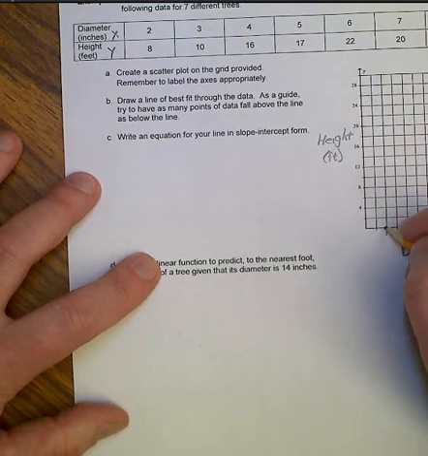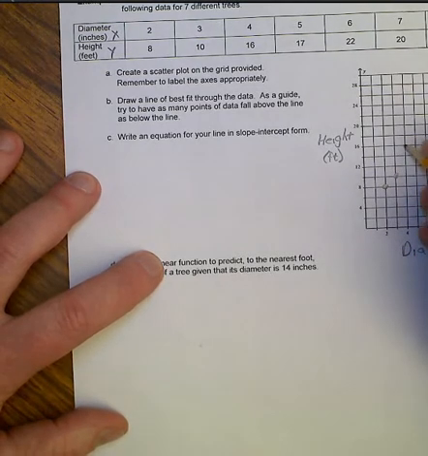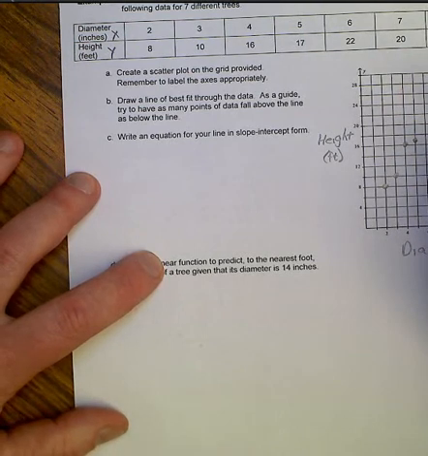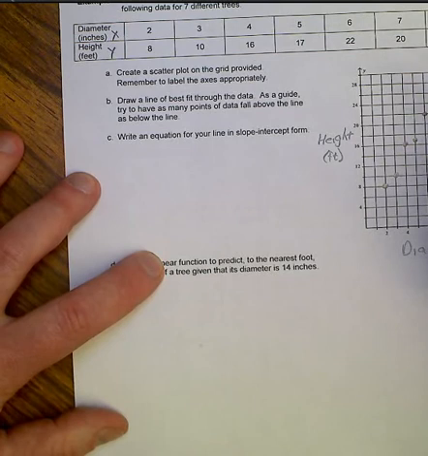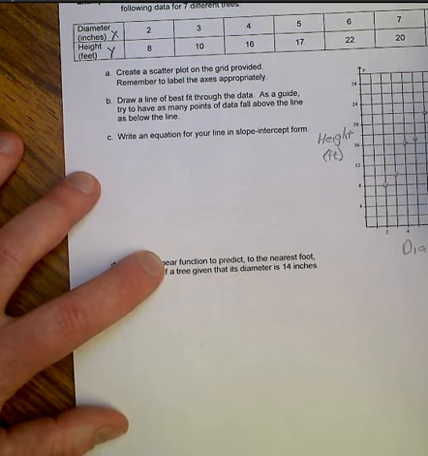Here's 2, 8, 3, 10, 4, 16, 5, 17, which would be in the middle, 6 and 22, 7 and 20, and 8 and 29.